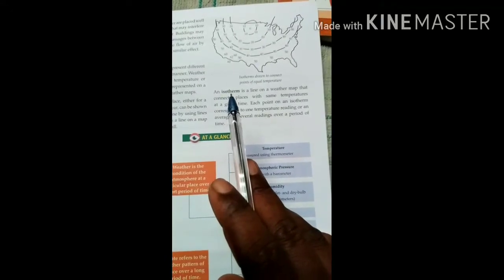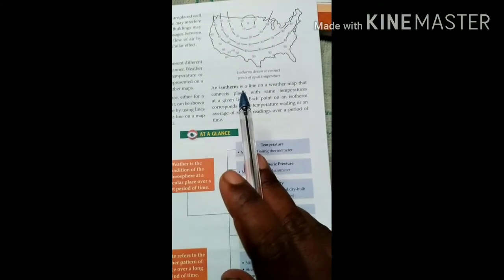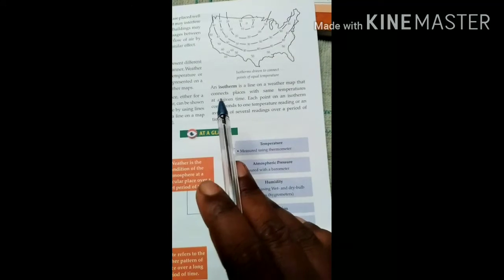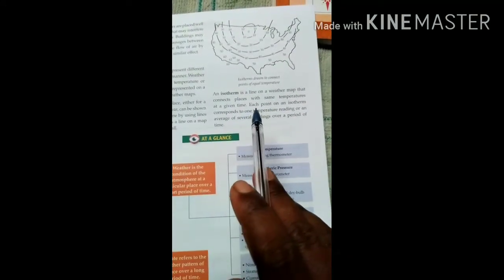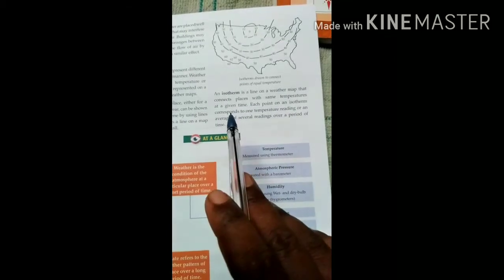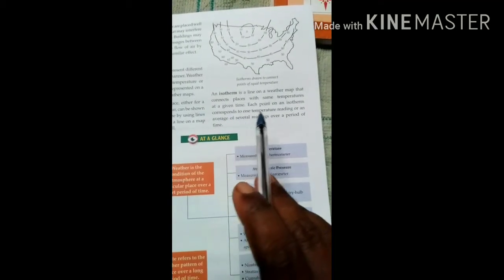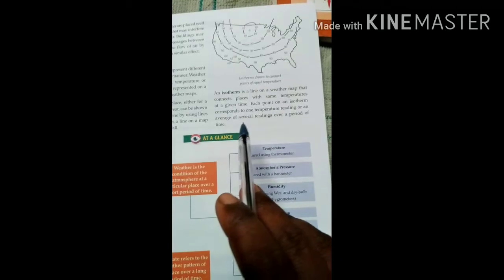Now, an isotherm is a line on a weather map that connects places with the same temperatures at a given time. Each point on an isotherm corresponds to one temperature reading or an average of several readings over a period of time.